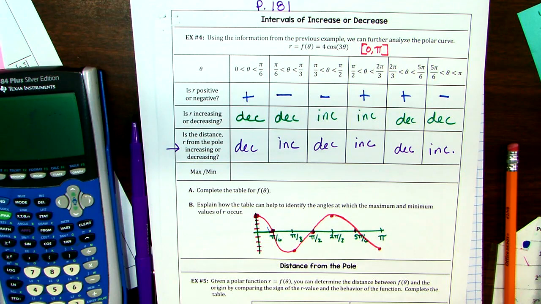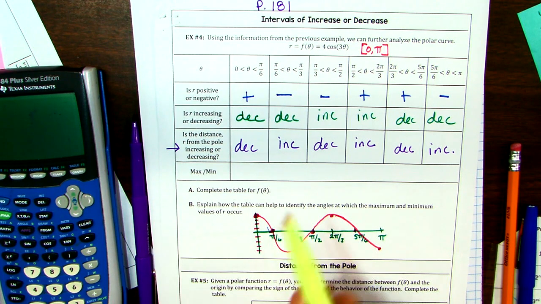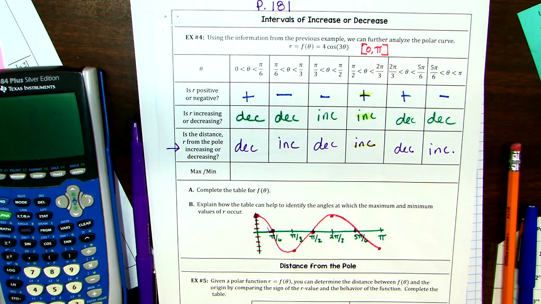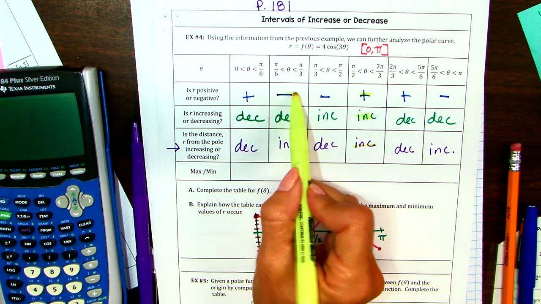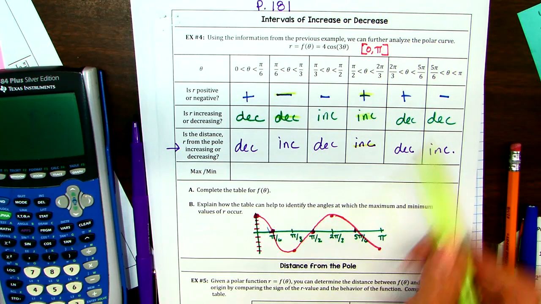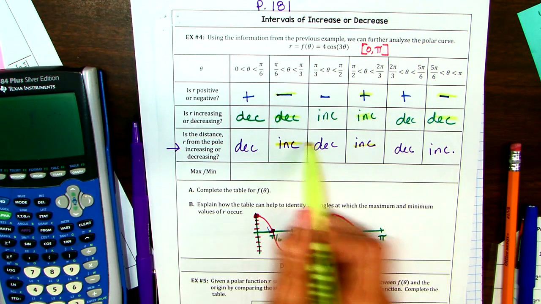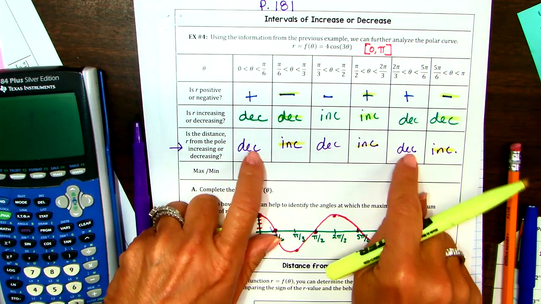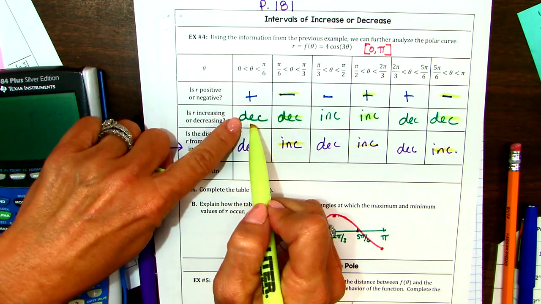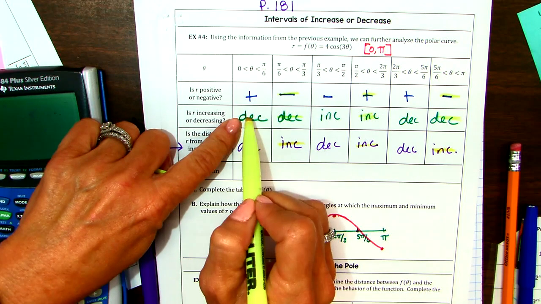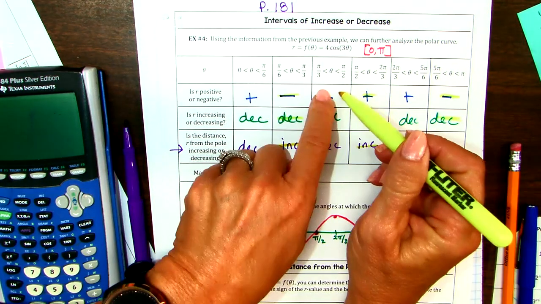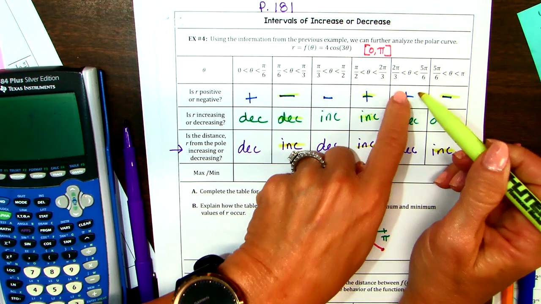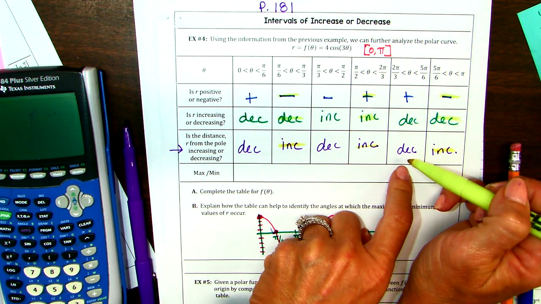Let me show you what I mean. Anytime positive and increasing are together, our distance is increasing. Or if negative and decreasing are together, your distance is increasing. But look at the other three that are decreasing distance. You're putting a positive with a decreasing. They don't go together. Think of it like that. That's decreasing. A negative and an increasing, they don't go together. That's decreasing. Positive and a decreasing don't go together, so that's decreasing.